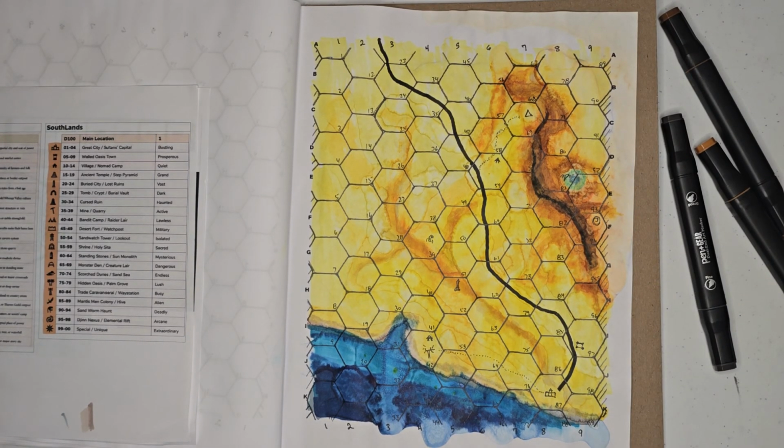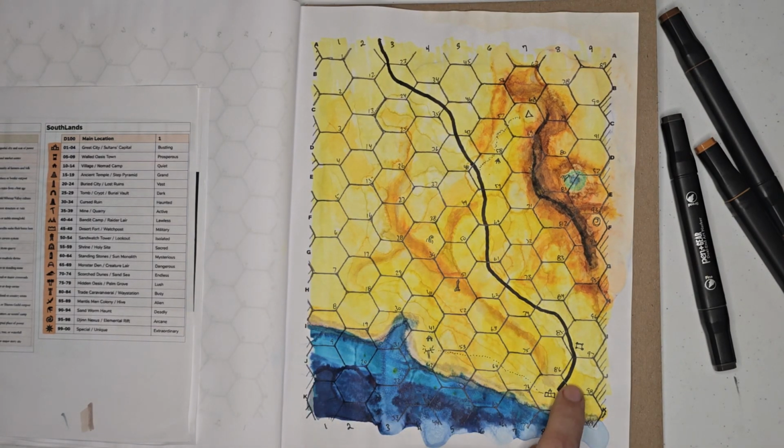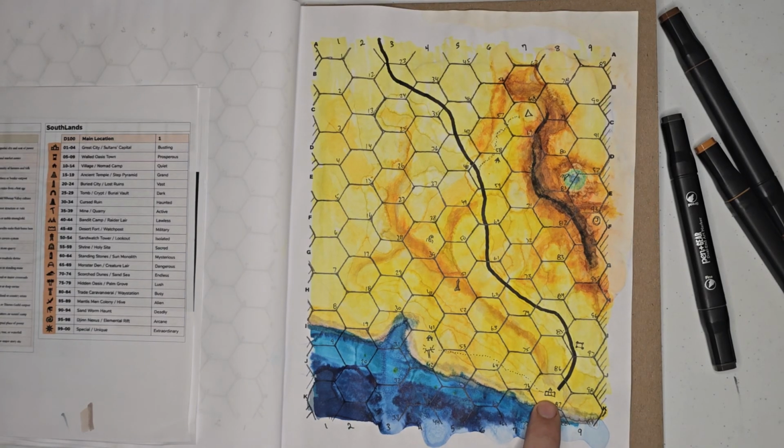Alright, and this is what we currently have. The solid dark line is the main road. This here is a large city just off the coast, taking in ships and whatnot. We have a lighthouse here. The dotted line is a footpath, although it's a very long footpath. Each one of these is 5 miles. So 5, 10, 15, 20, 25 through the desert.